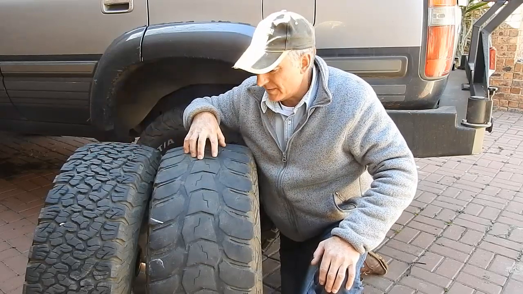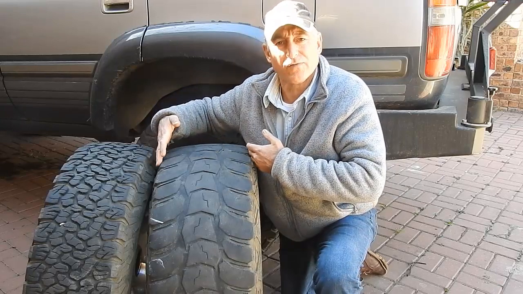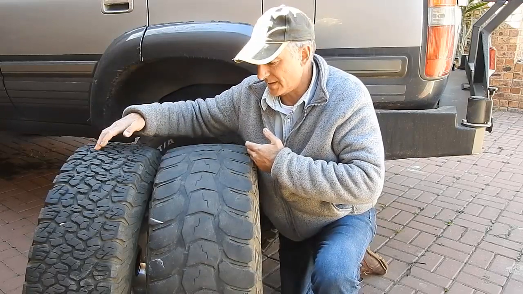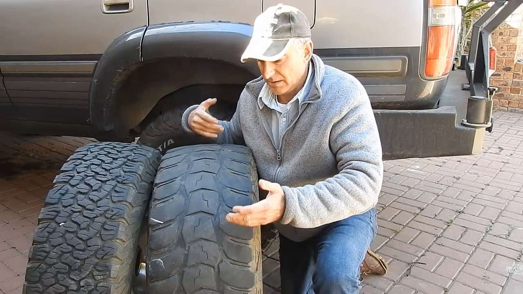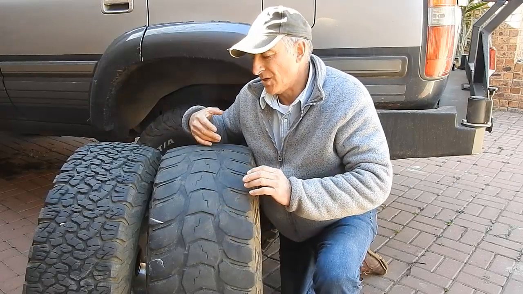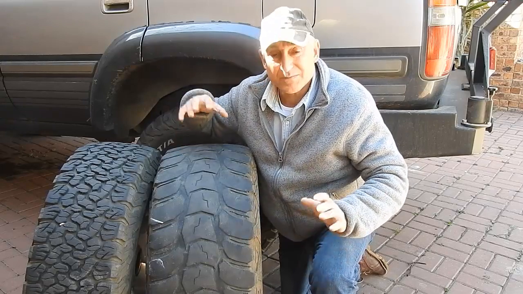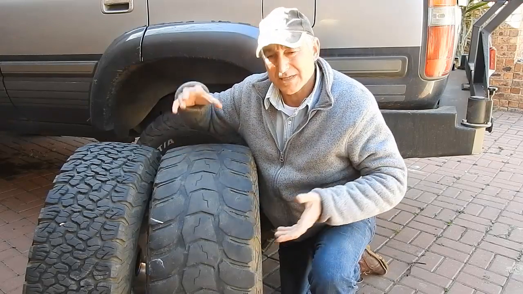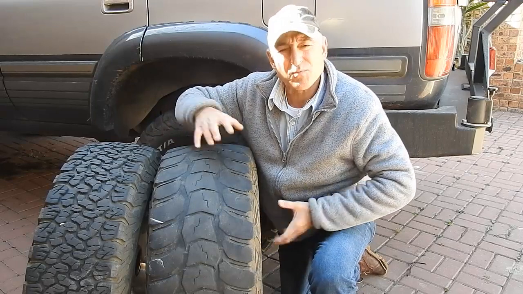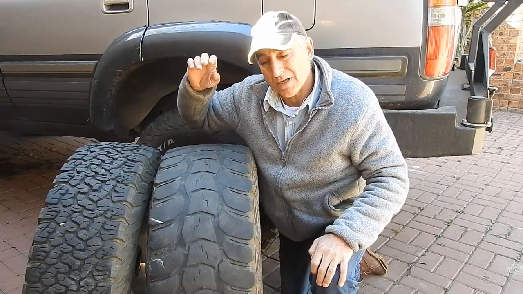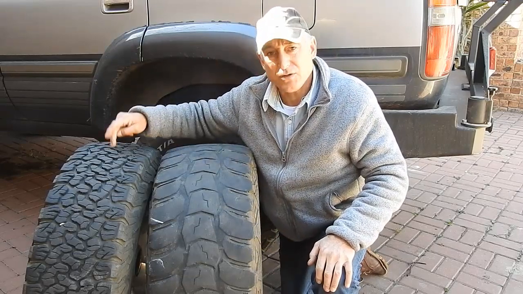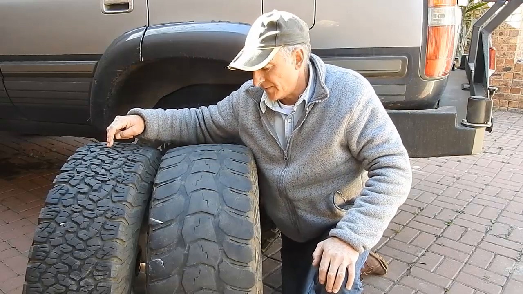The same with this. Now, because this already starts off 2 inches wider than this, if I lower the pressure of this to what would be the optimum pressure for the terrain, it is my theory that a bigger wheel, as I said in my previous video, a slightly more balloon tire, you can lower to a lower pressure than you can with a narrower tire.